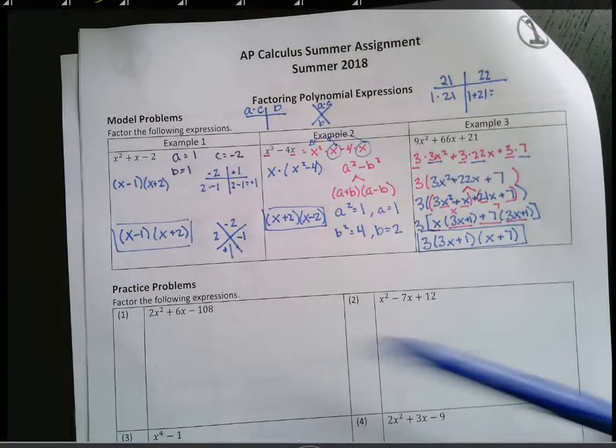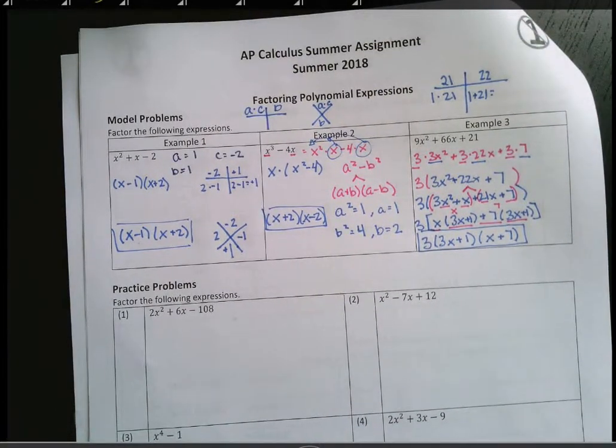So there are practice problems on this down below. You have to complete those for section 1. If you need more assistance with this, feel free to email me or watch the other video that the teacher at Southeast made.